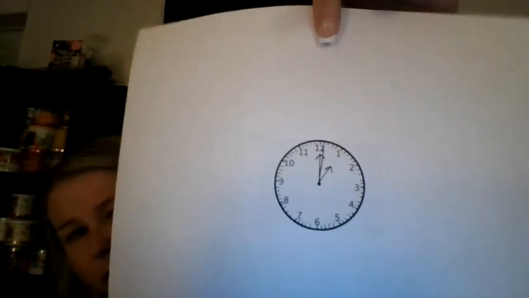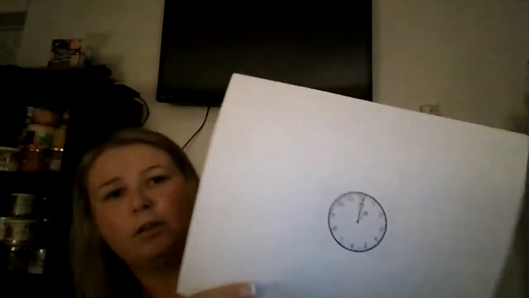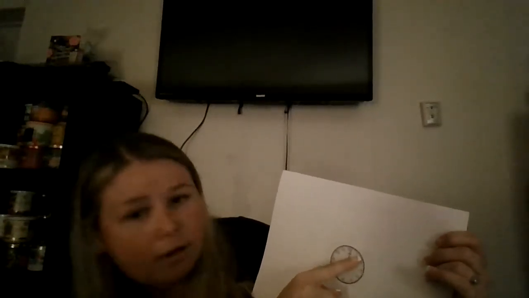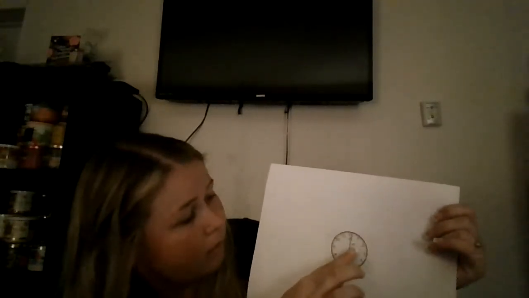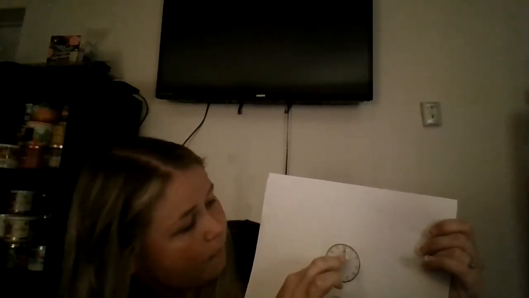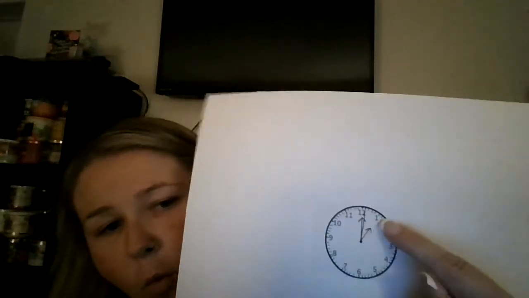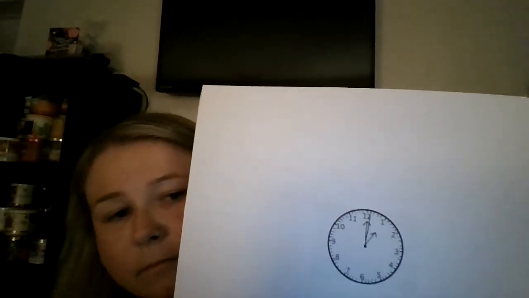So after doing that, we want to move on to another example. So as you can see here, we want to go over and we have the little hand focused on the 1. We have the minute hand on the 12 as well as the second hand on the 12. So what this clock is saying is that it is 1 o'clock.